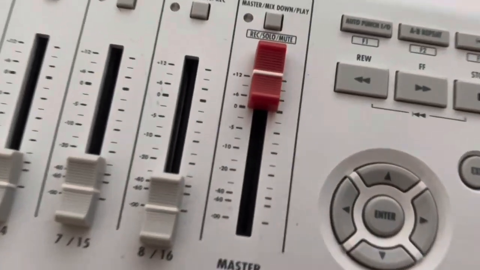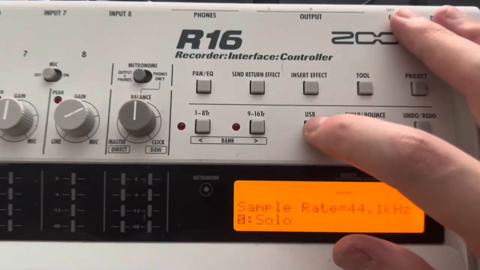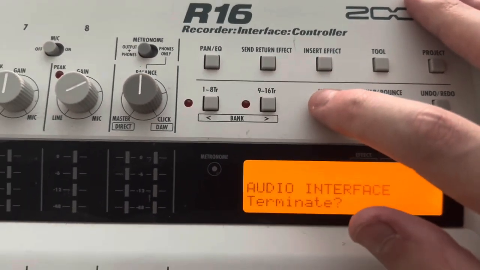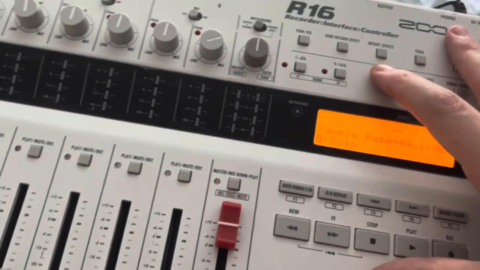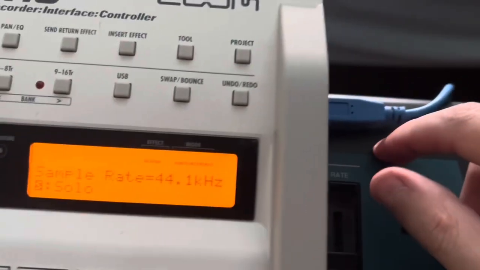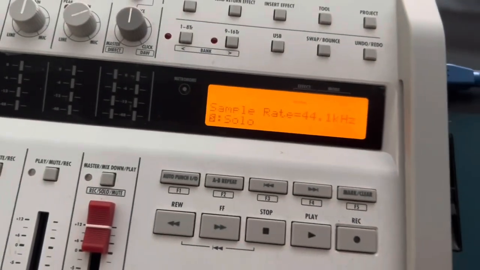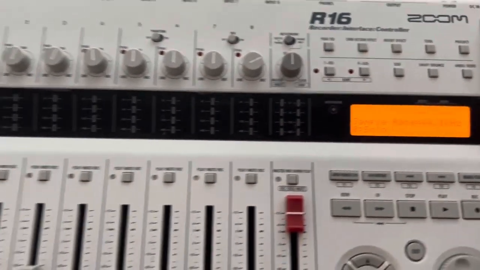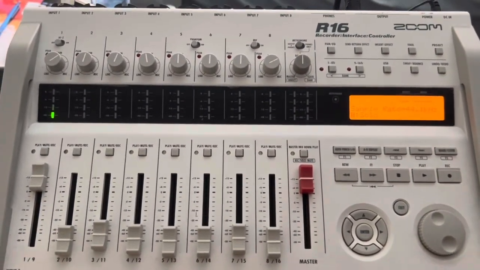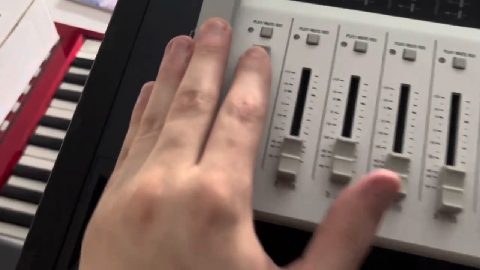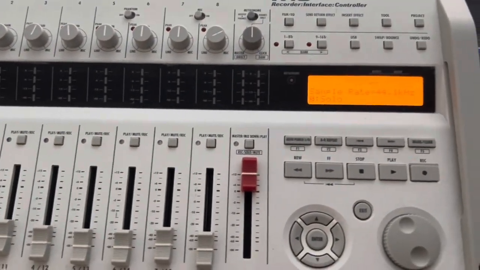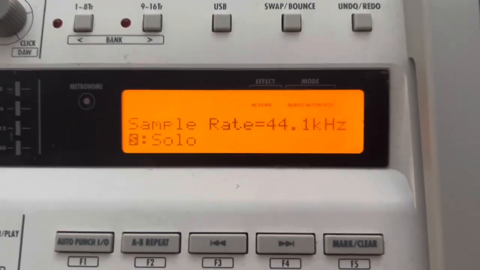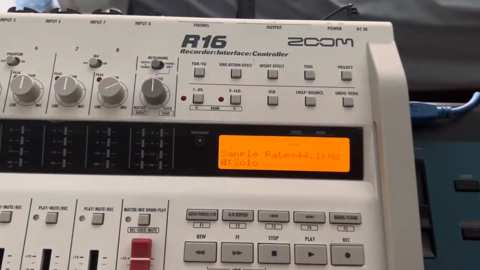Give me a second. Now I'm gonna hit USB. Okay, it's already set up. So as long as you plug this guy in, it's gonna go directly to audio interface mode. So this is my audio interface. I'm using the Zoom R16. I've already set the level to maximum value, and I've set the pan, whatever your preference is, it's okay. These are my settings here. So I'm using 44.1 as my sample rate.